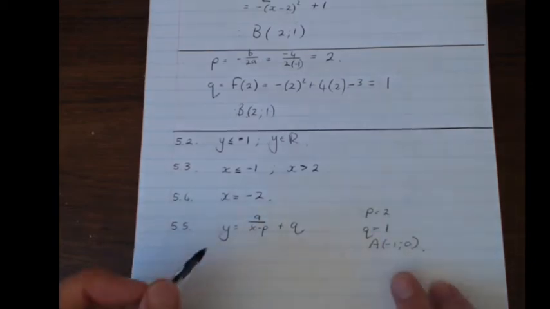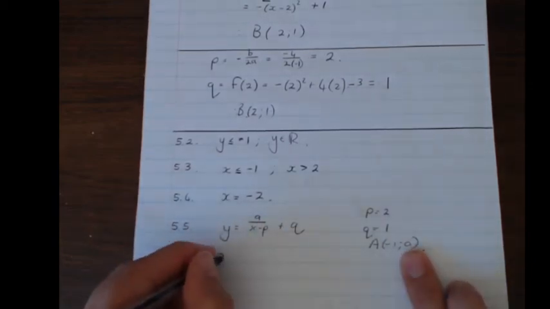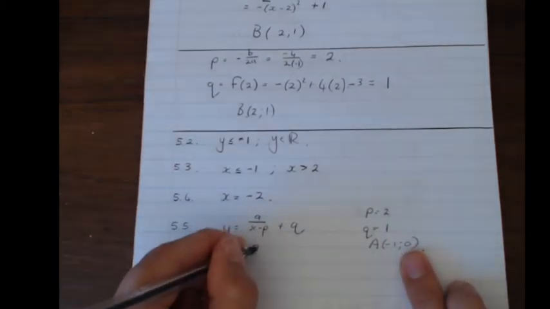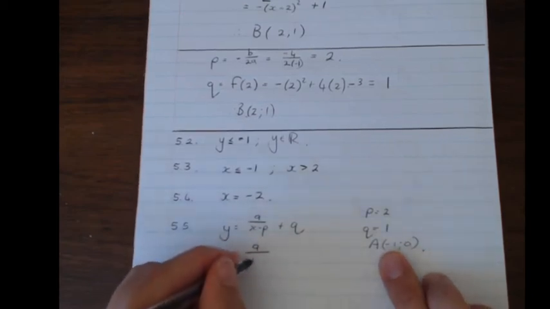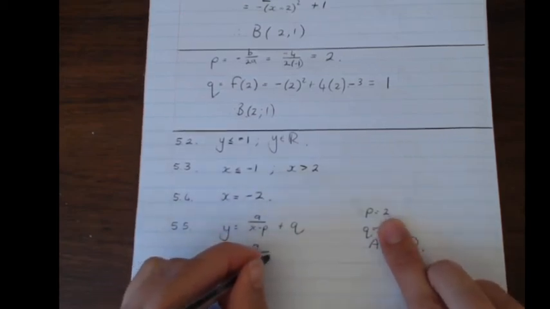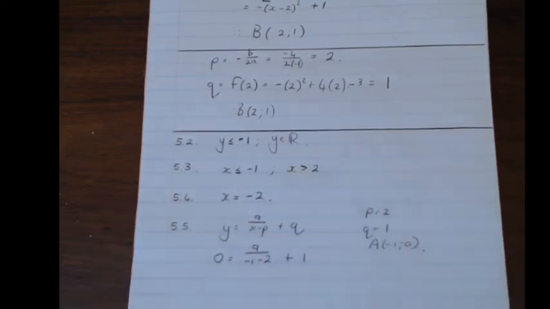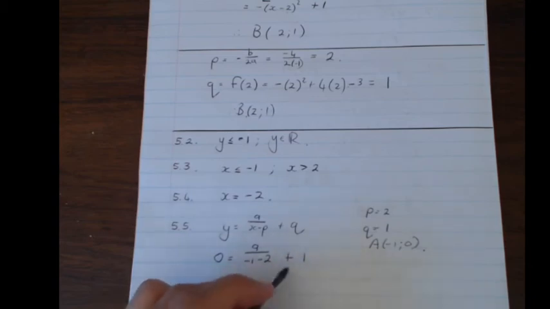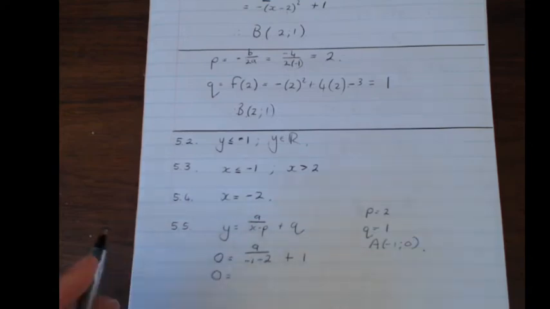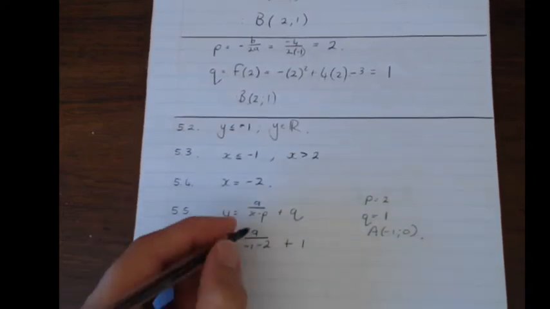So let's substitute that. So I'm going to make the y 0. x is negative 1. The p is 2. And the q is 1. And now I'm trying to find the a. Okay, negative 1 minus 2 is negative 3.